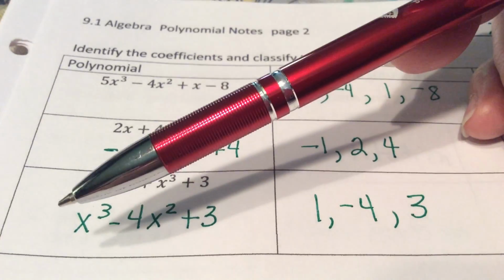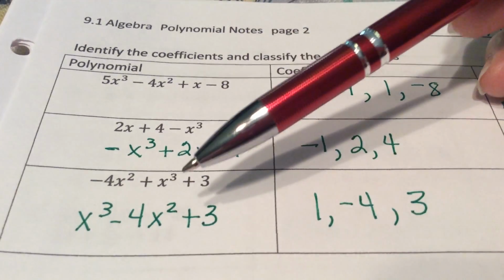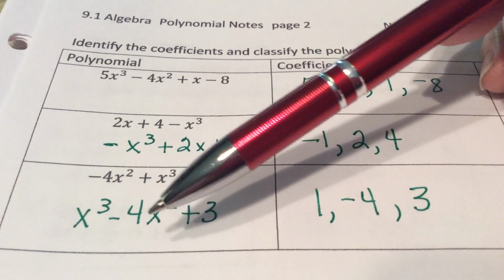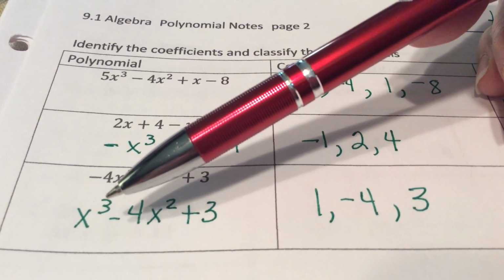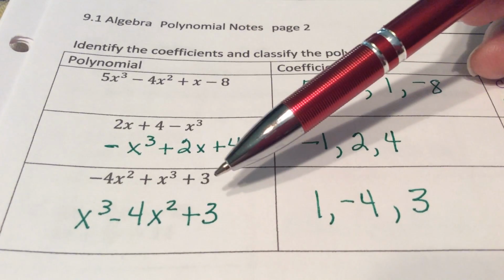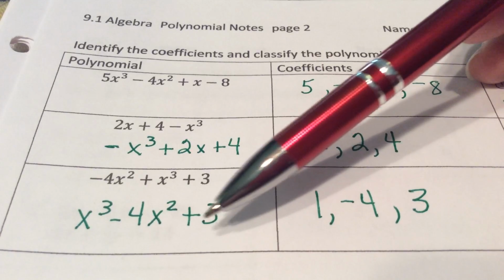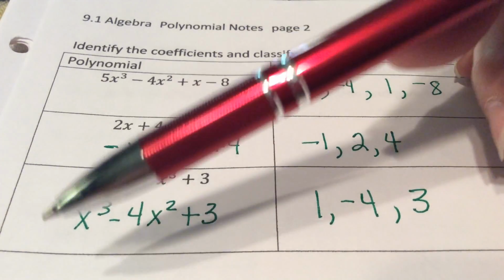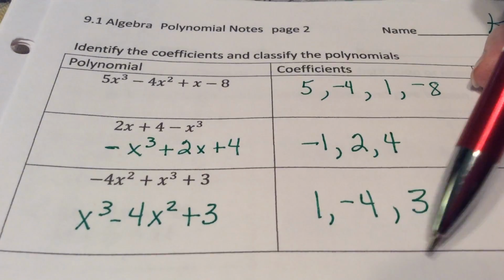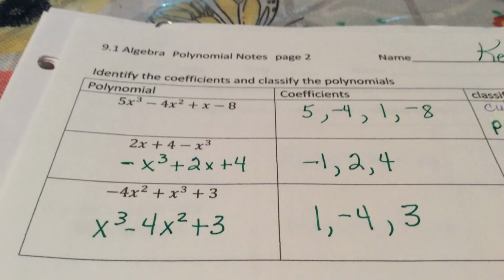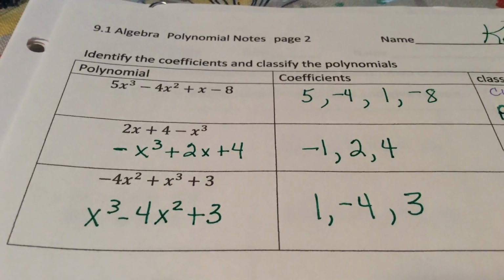On the next one, I put it in standard form also. To begin with, we have x cubed. We have minus 4x to the second power. We don't have a 1 power, but we do have a 0 power, so it is plus 3. So our coefficients here are 1, there's a 1 in front of that x, negative 4, and 3.